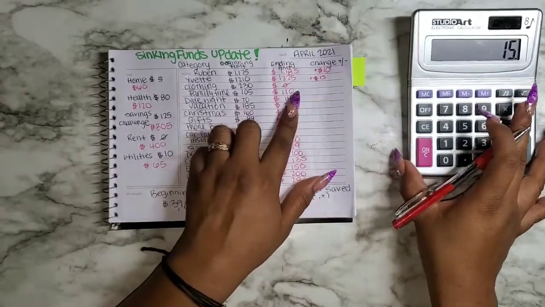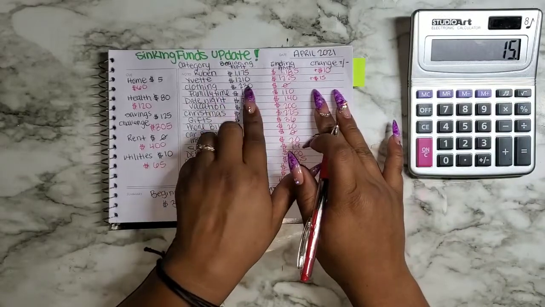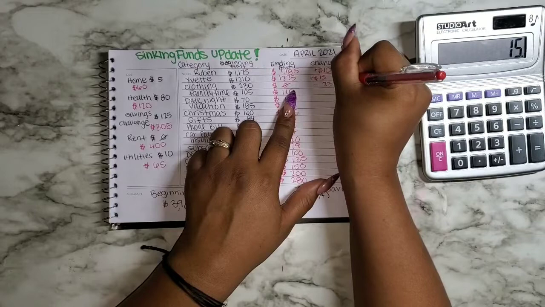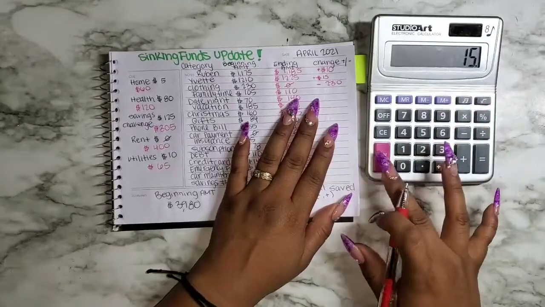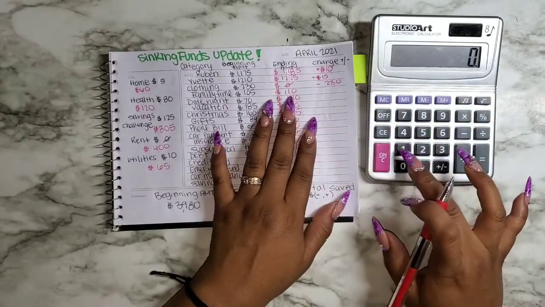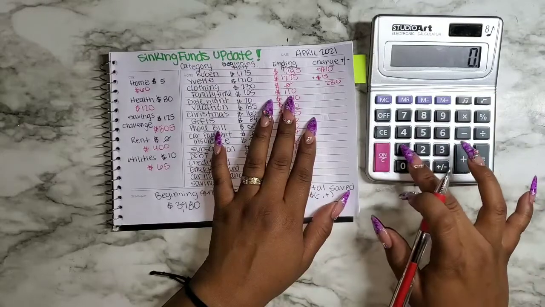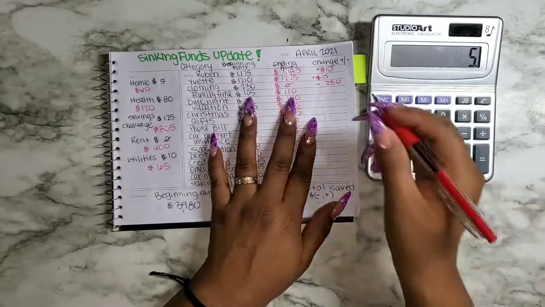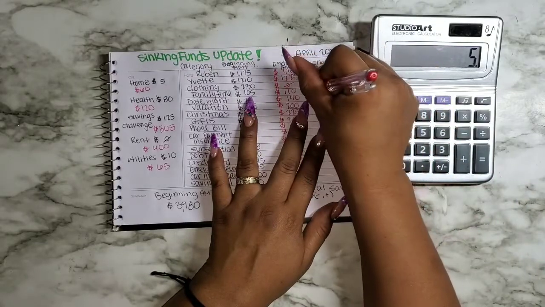This one, clothing, is going to be negative 230. All right, so 110 subtract 105 is positive 5.